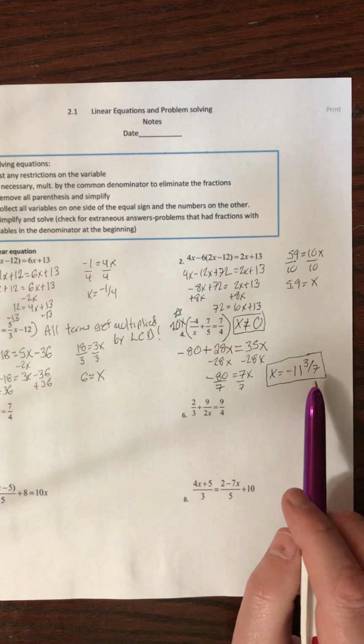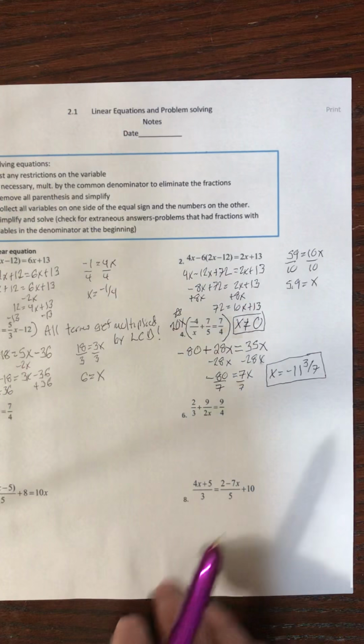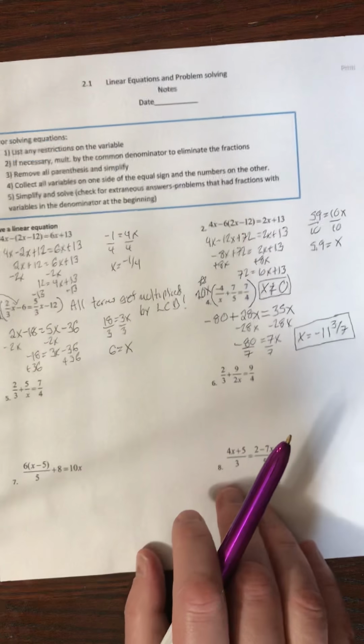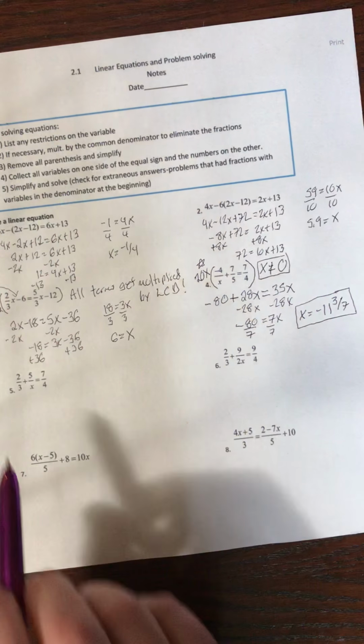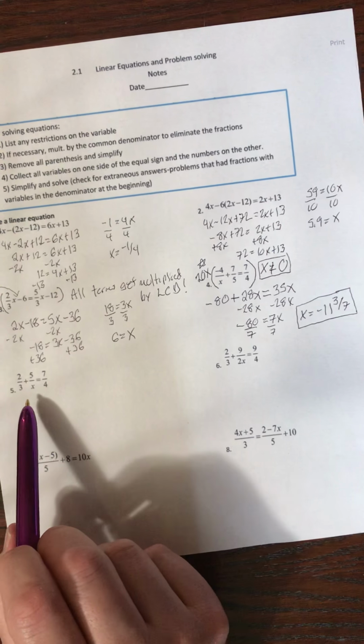So let's try to keep it as exact as we possibly can. Okay. Now, like I said, I'm not going to go through all of these problems with you, but I am going to start off with number 5 for a minute.